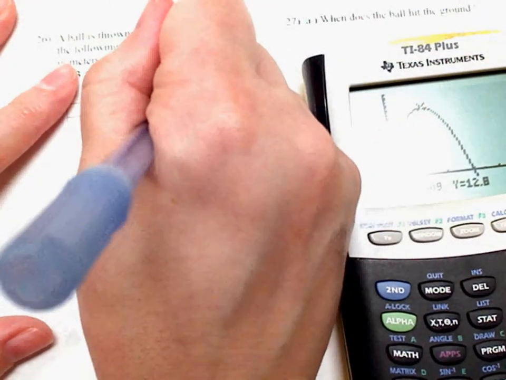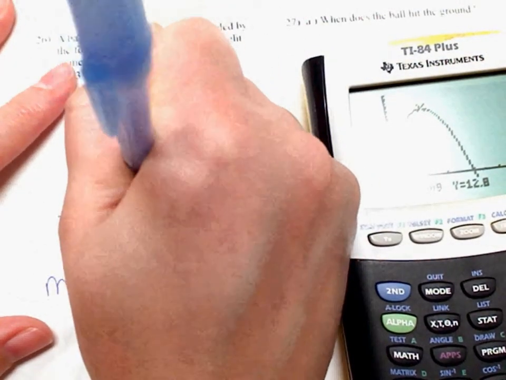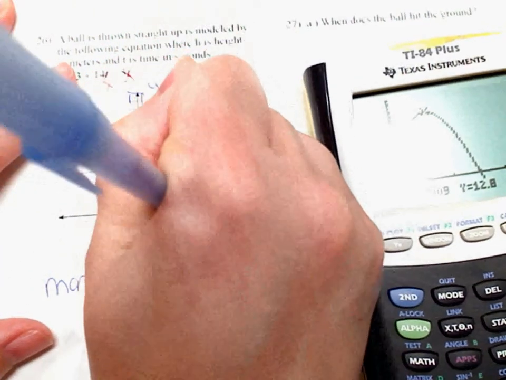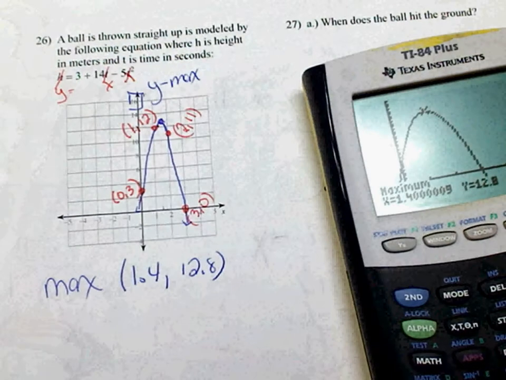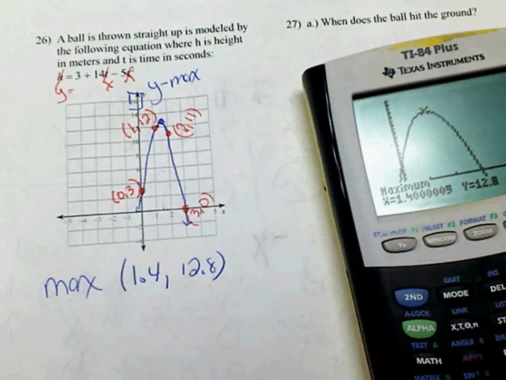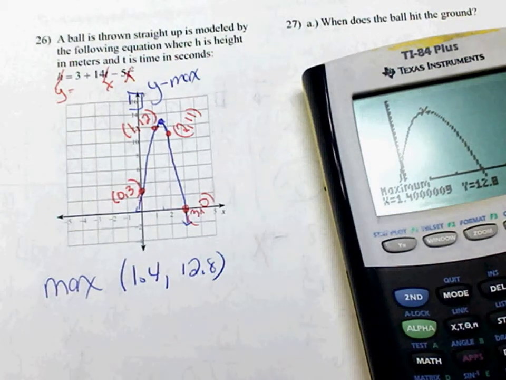We're going to come down like this, and then we're going to go down like this. Now remember, mine looks a lot skinnier than this picture because did I make the window perfect? No. Those little variances are because of the window.